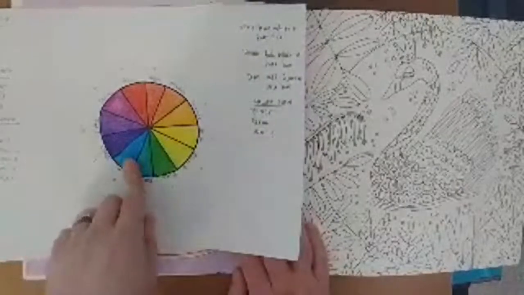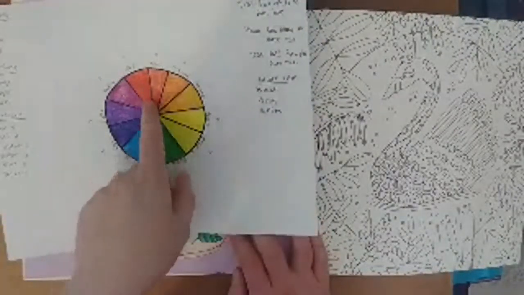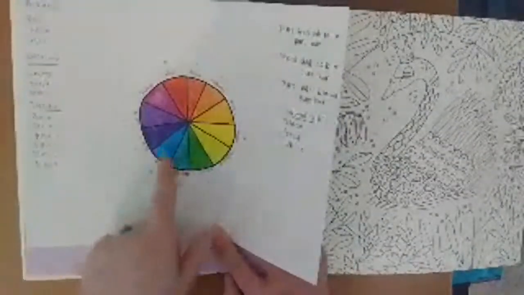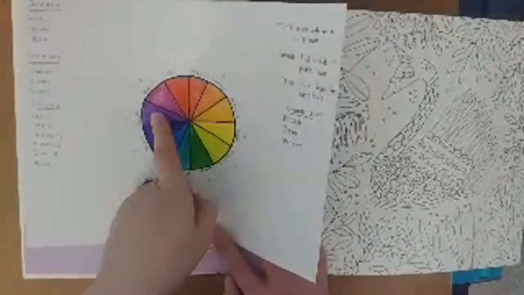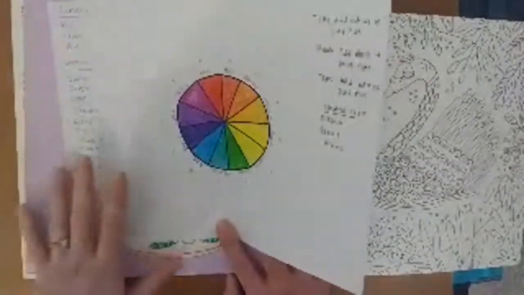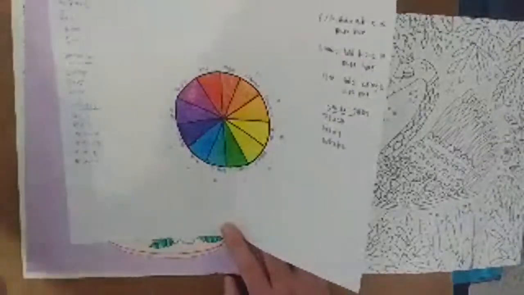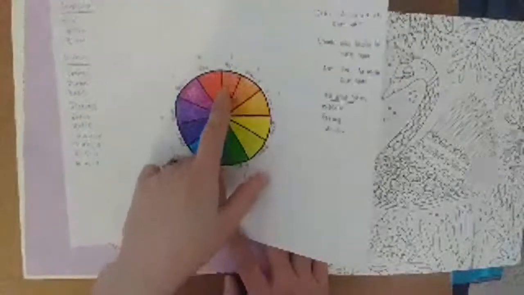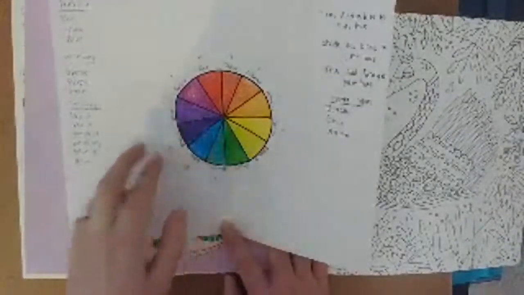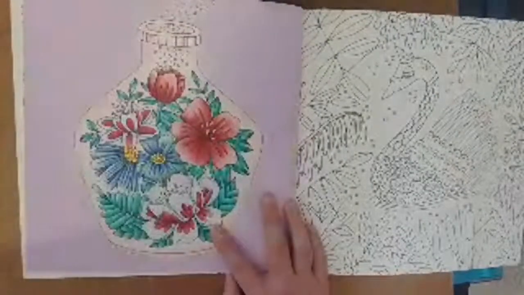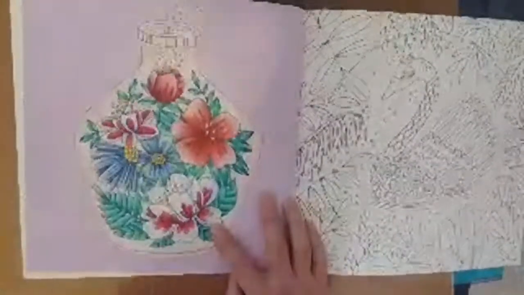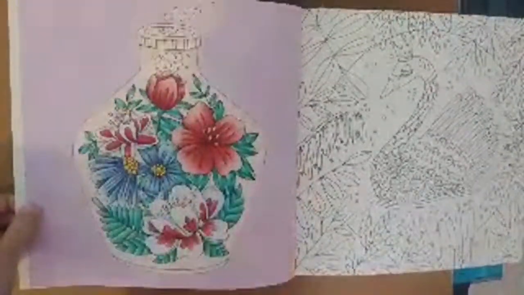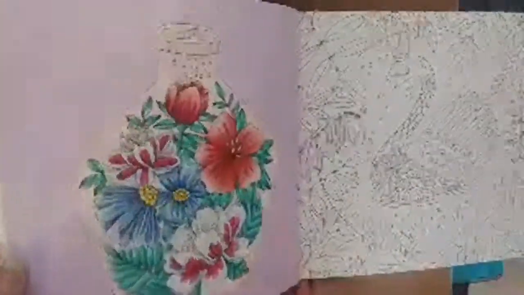So here we have blue and red, right? Blue and red make a violet. So that's another kind of combination that you can use that's not like something that they put in a textbook. You can use what the primary colors make as another color in your artwork or your coloring book or whatever you're doing.